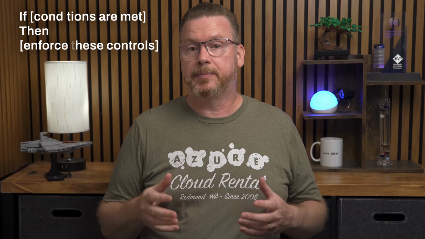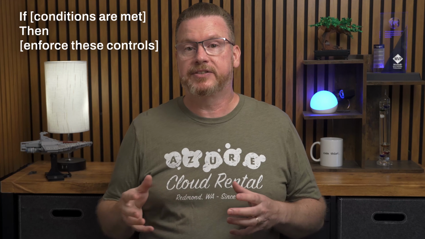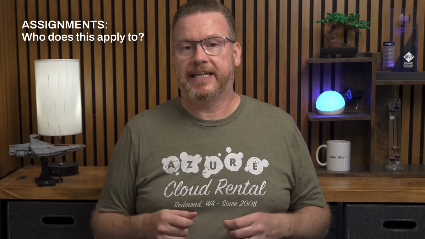All right, let's break down how conditional access policies actually work. At its core, a conditional access policy follows a simple rule. If these conditions are met, then enforce these controls. Every single policy you build uses that same structure. And once you understand the three core building blocks, everything else will fall into place. The first building block is assignments. This defines who the policy applies to and what resources it affects.